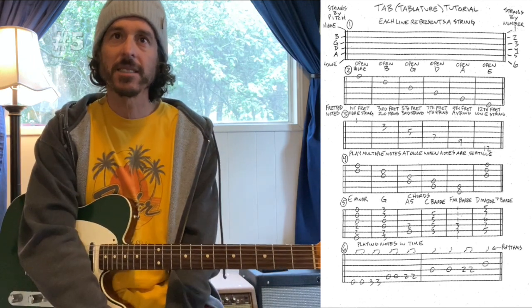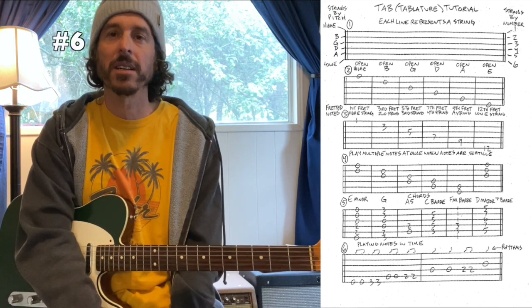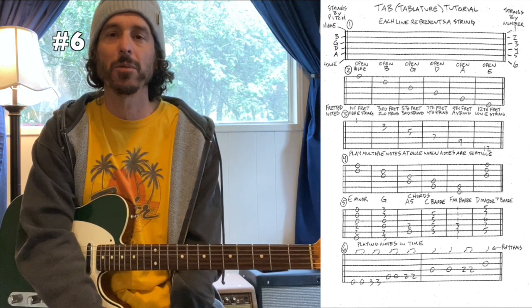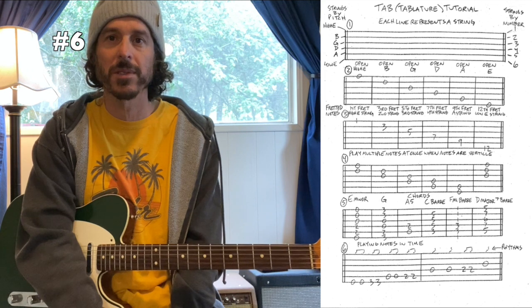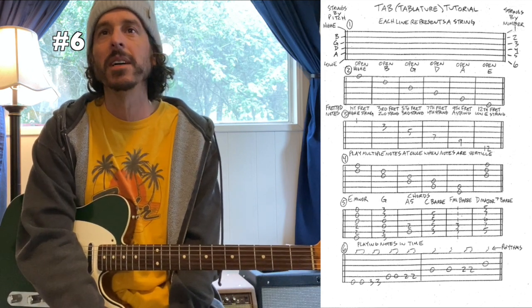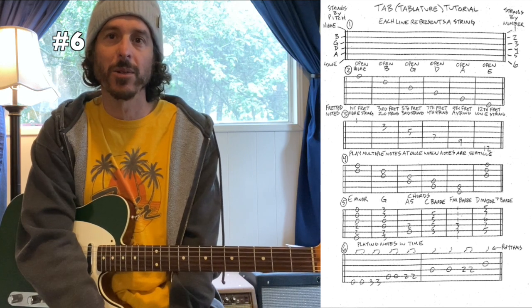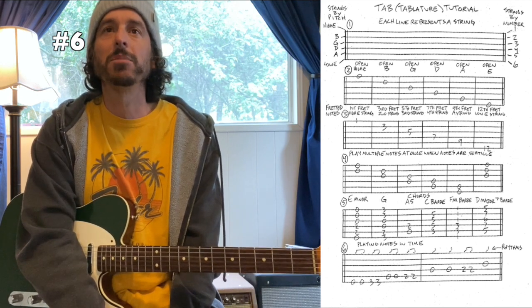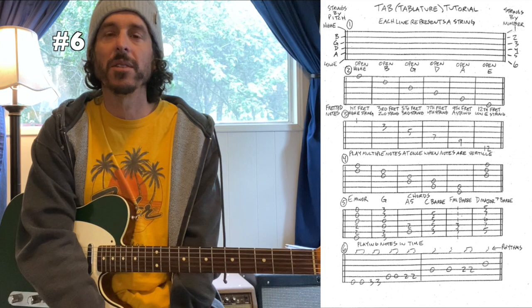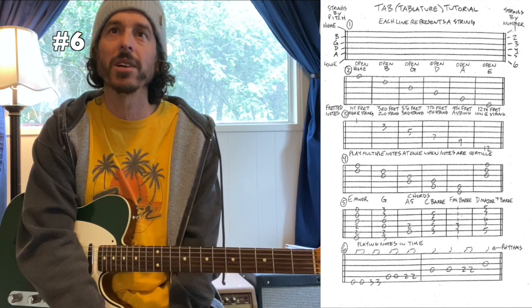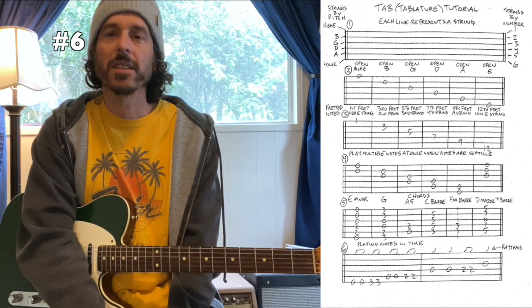Okay, for number 6, this is basically reading tab across in time, and I've got the rhythms up top. Sometimes you see rhythms, you don't always see that all the time in tab. Sometimes I try to do that just to let the guitarist know what the rhythm is we're playing. So up top you're going to see 8th notes on the first bar, and then on bar 2 I've got some quarter notes on beats 1, 2, and 4, and then 8th notes on beat 3. So that's the rhythms we'll play.